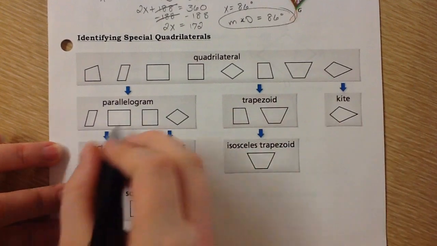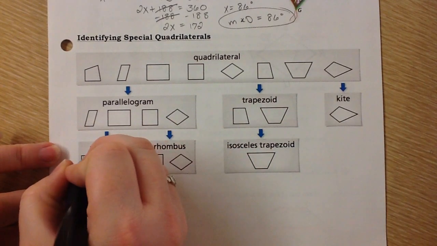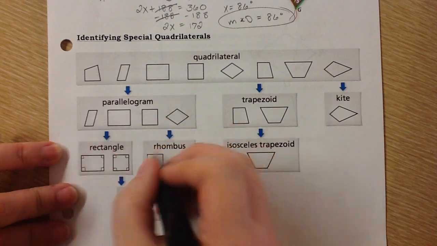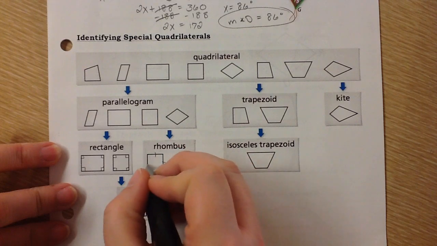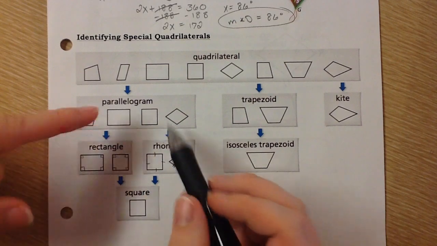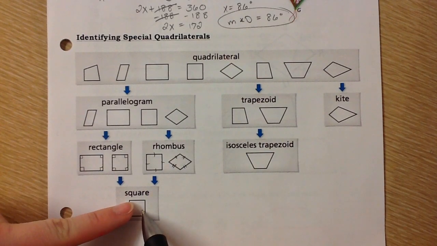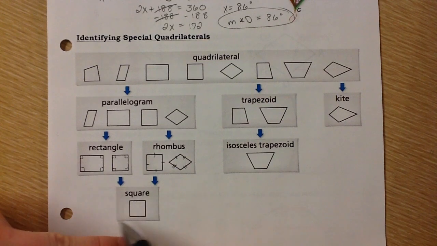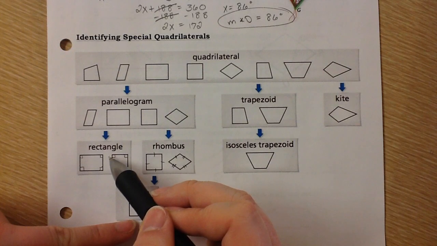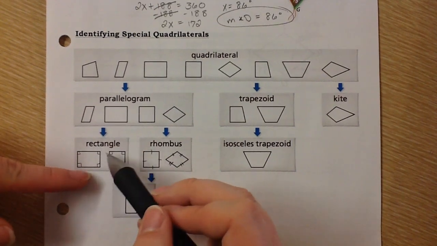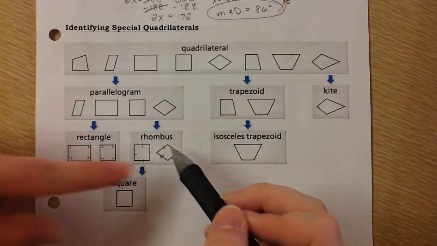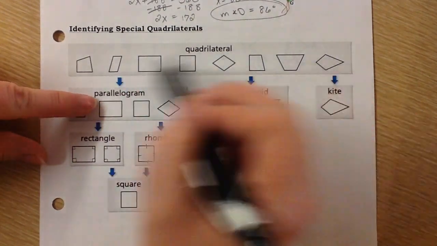Okay, so a rectangle is a parallelogram with 90-degree angles. So if we mark those. Whereas a rhombus is a parallelogram with congruent sides. Okay. If my parallelogram has both, we call it a square. So all squares are rhombuses, all squares are rectangles. Some rectangles are also rhombuses if they're a square, right? But all rectangles are parallelograms, all rhombuses are parallelograms, and all parallelograms are quadrilaterals.